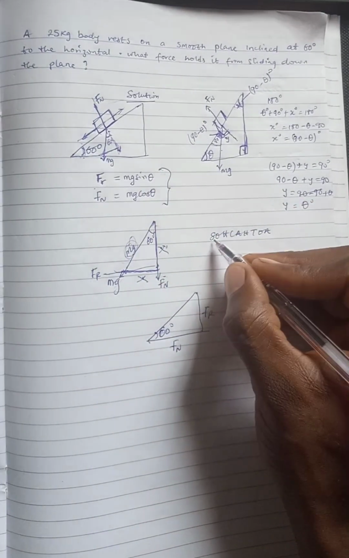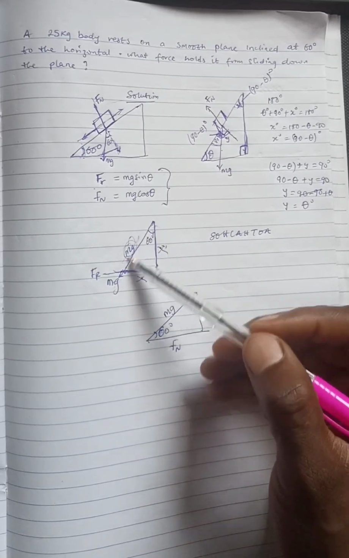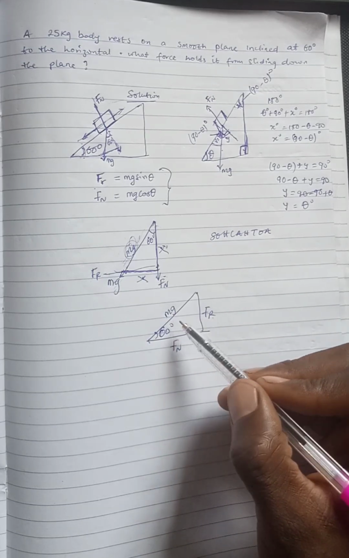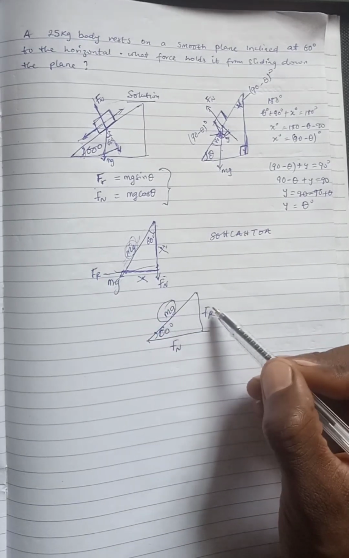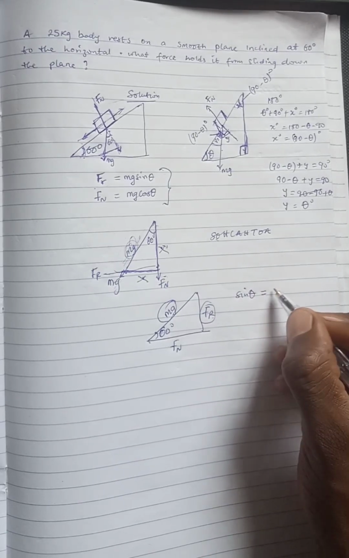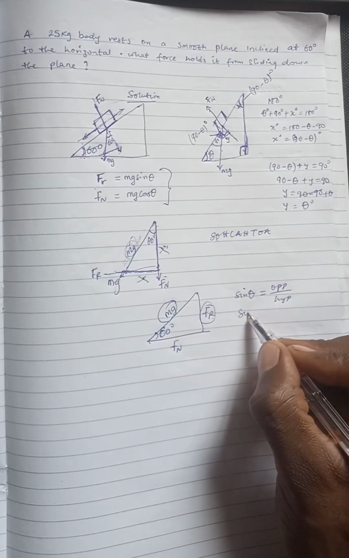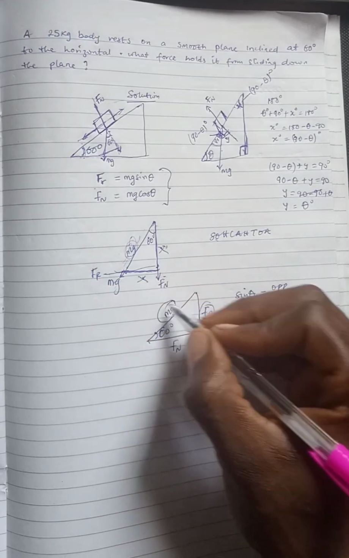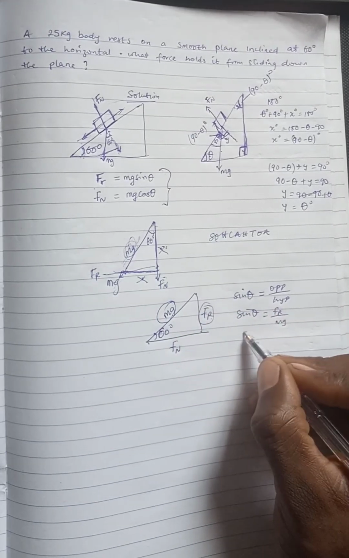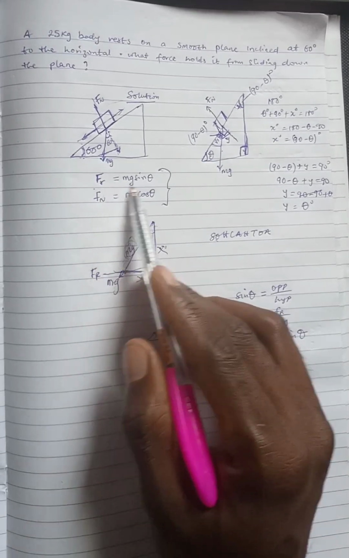Okay, so if we apply SOHCAHTOA, I find out that here is my mg, which is the weight of the object. So to find my frictional force, check which of the formulas has something to do with the hypotenuse and the opposite. I find out that it is sine. So I have that sine theta is equal to opposite over hypotenuse. So sine theta is equal to opposite, which is what I'm looking for, my frictional force, over my hypotenuse, which is mg. So frictional force is equal to mg sine theta. So that's how this one came about.